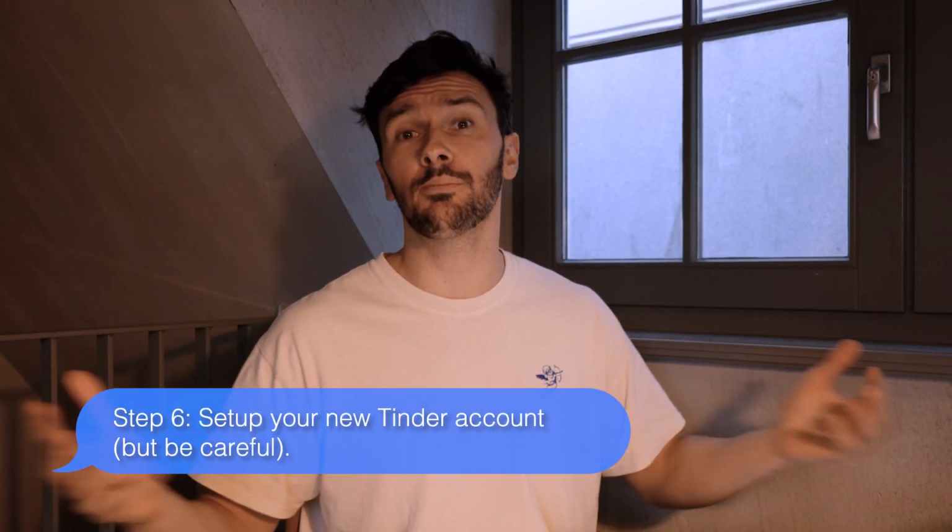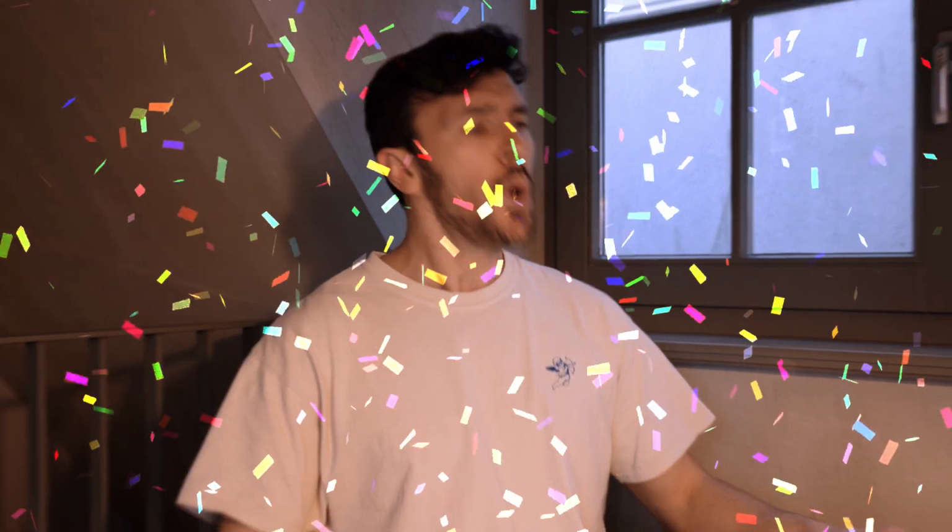And the last step, step 6, set up your new Tinder account. Don't forget not to use the same photos you've used before. Don't link your Instagram, your Spotify or your Facebook if you've ever linked those before. And if you want Tinder Gold, Tinder Plus or any paid features, don't use the same credit card. And boom! You have just reset your Tinder account. Woo! It took a while, but you're in the clear. You can go in the field again, you can play, you can meet new people, absolutely amazing.